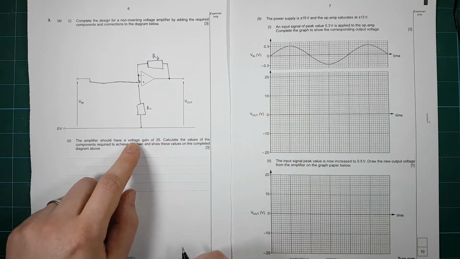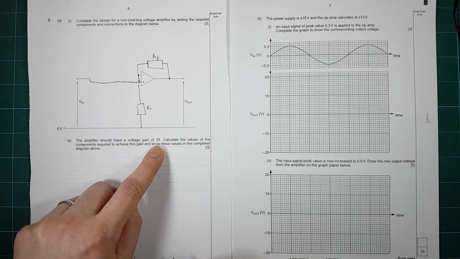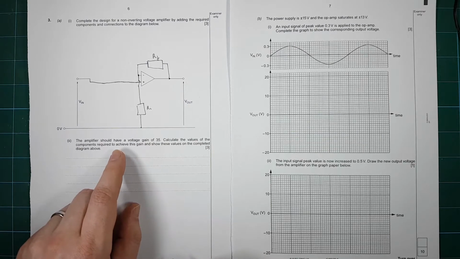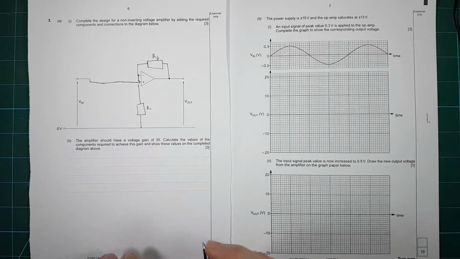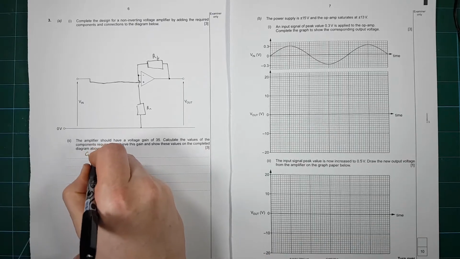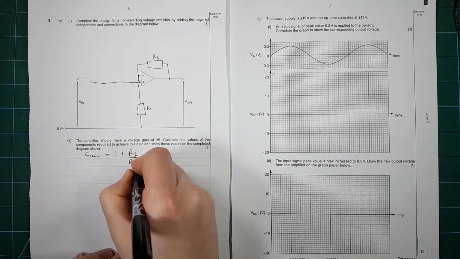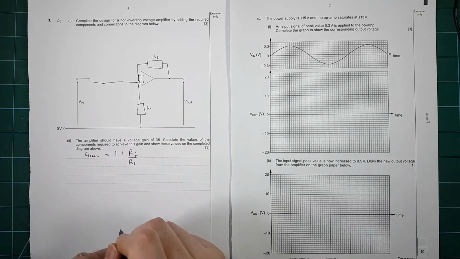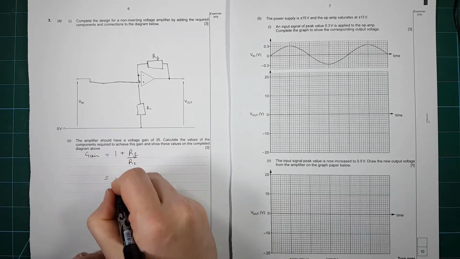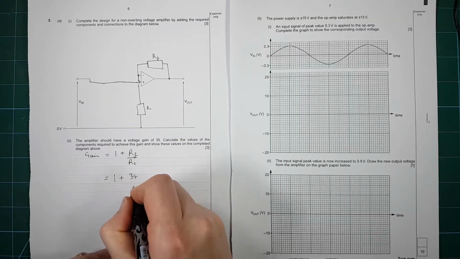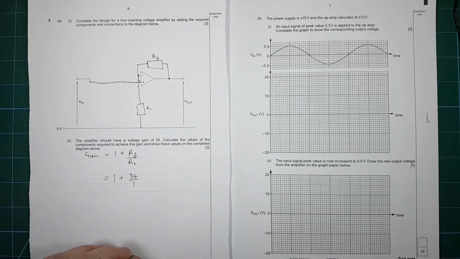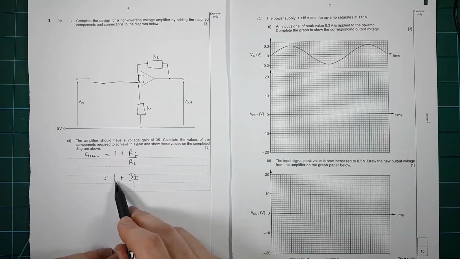The amplifier should have a voltage gain of 35. Calculate values of the components required to achieve this gain. Well, the gain is equal to 1 plus RF over R2, and we need this number to equal 35. So that's 1 plus 34 divided by 1, or 34 divided by 1 is 34 plus the 1.